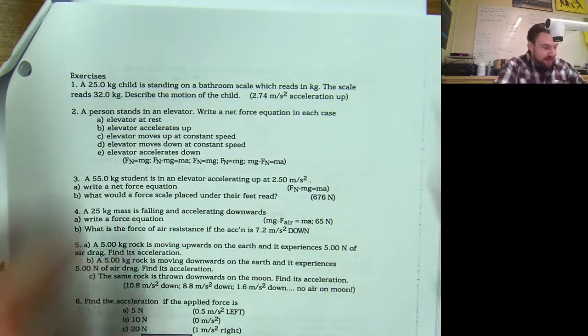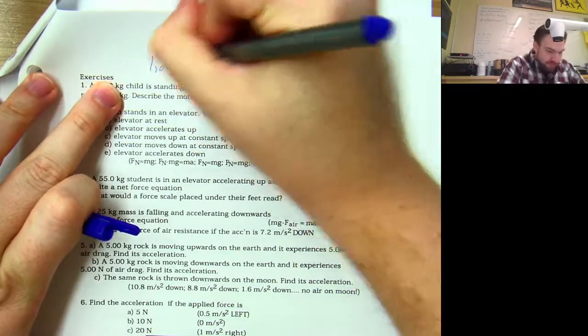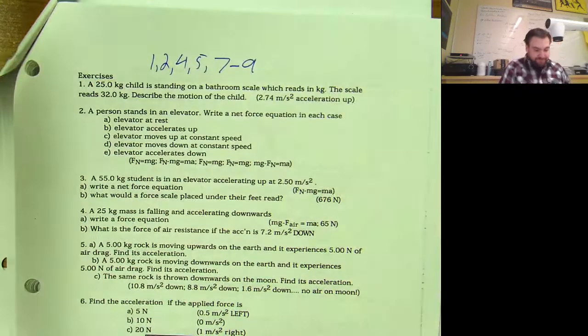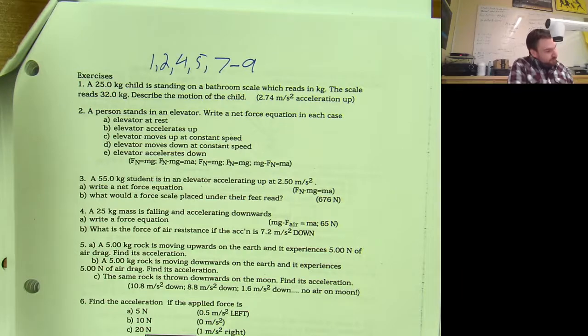So I want you to try the following. I want you to do 1, 2, 4, 5, and then I want you to do 7 to 9. There's a lot there. This, again, should all be review. There's going to be more review. Next lesson, we're talking about friction. The lesson after that, we're going to do the many-body problems, so blocks bolted over pulleys and stuff like that. All of that should be review.